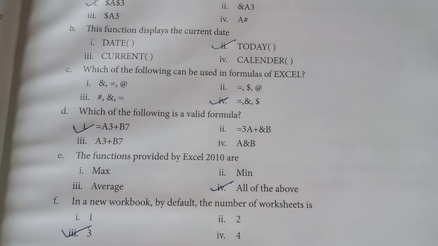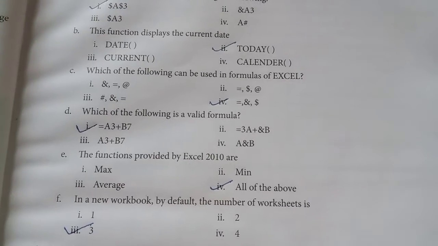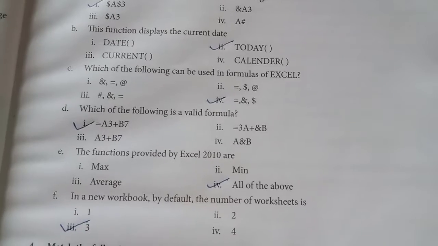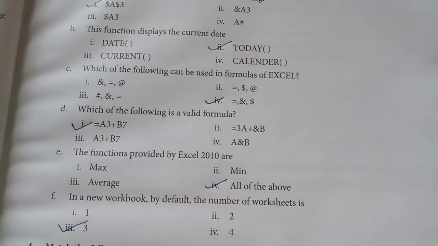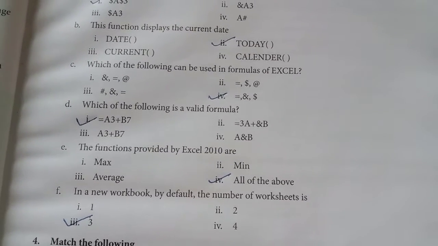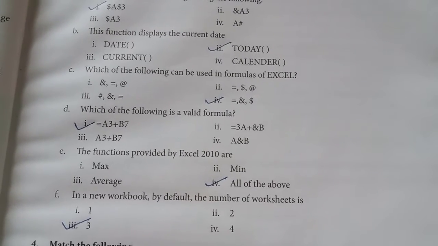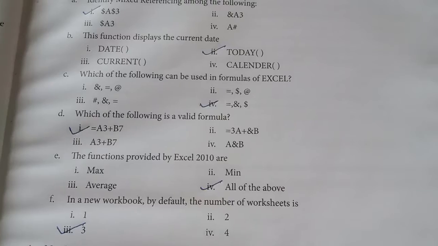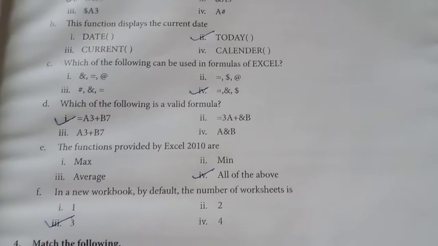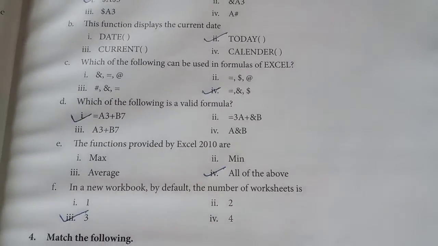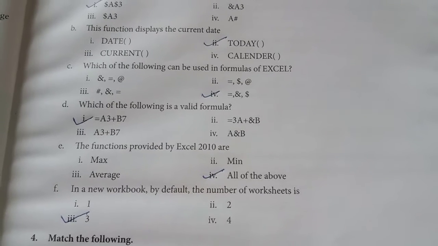In formulas of Excel, we can use the equal sign, ampersand sign, and dollar sign. Which one of the following is a valid formula? The first one, A3 plus B7, because both of them are cell addresses. That's why this one is the valid formula.